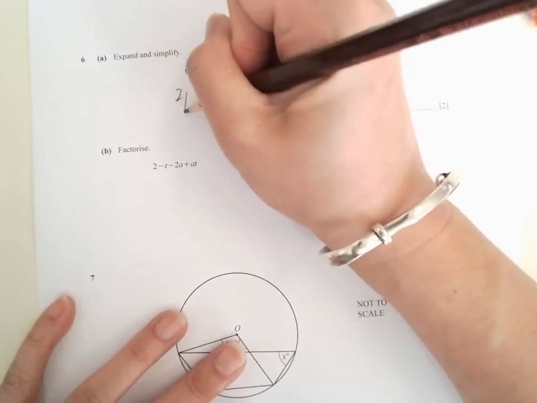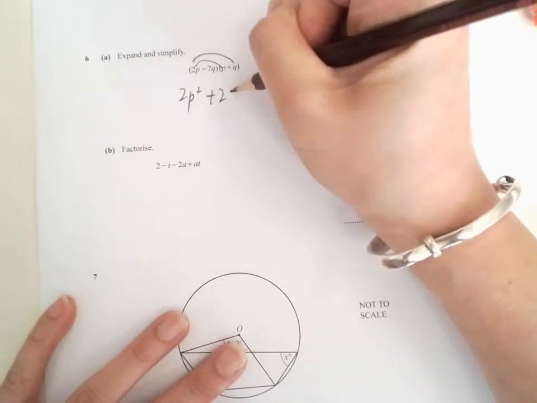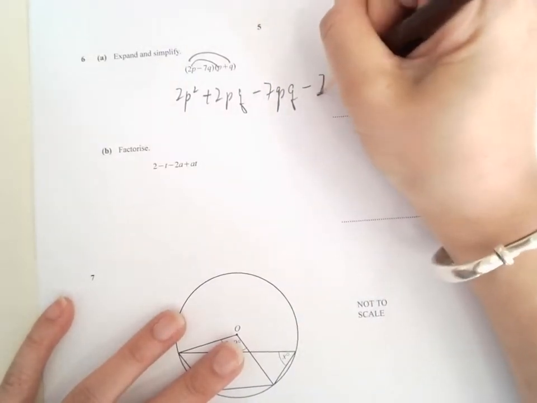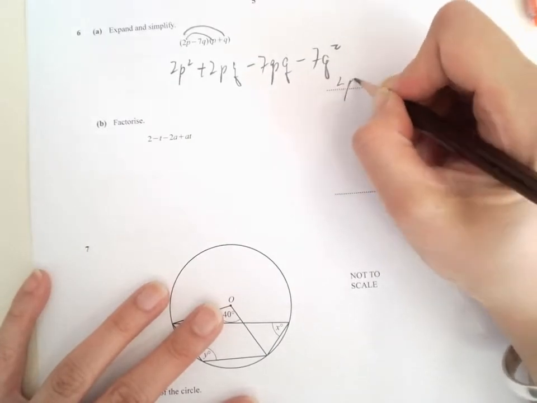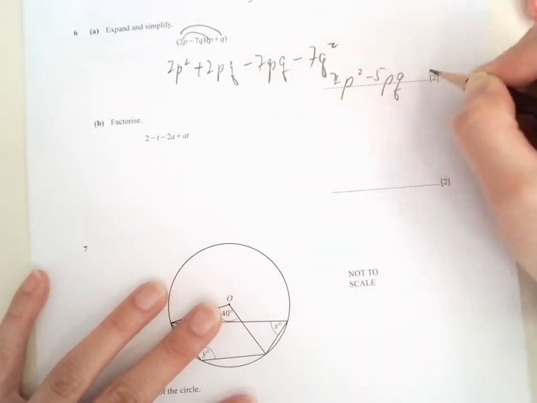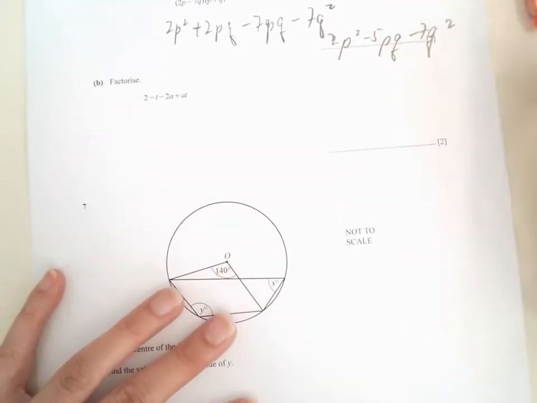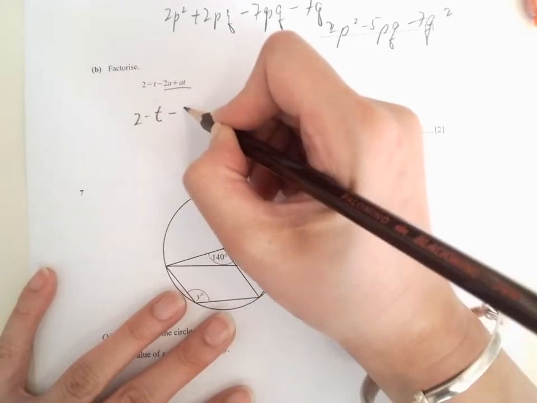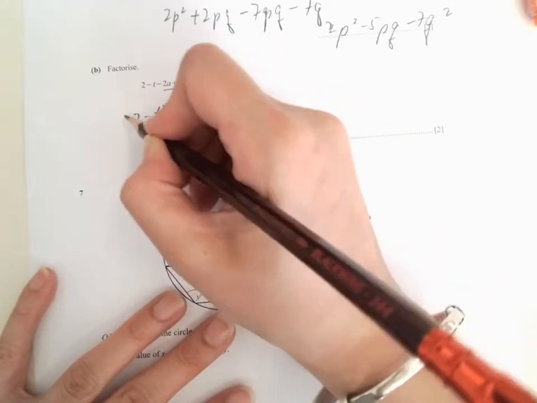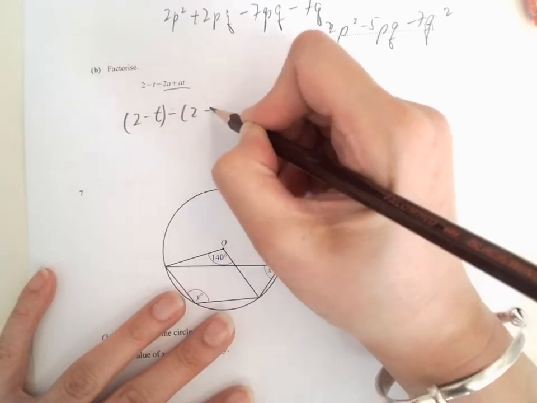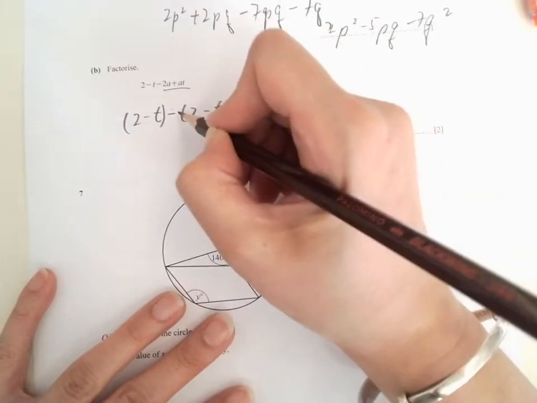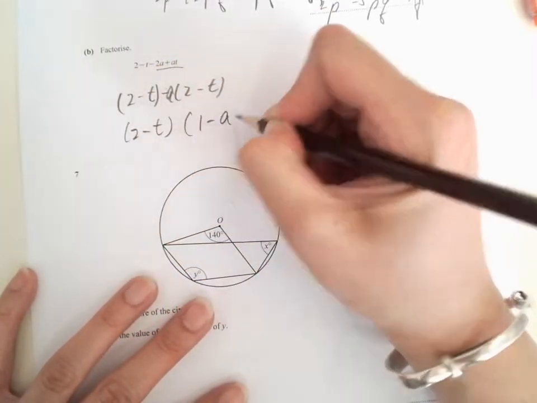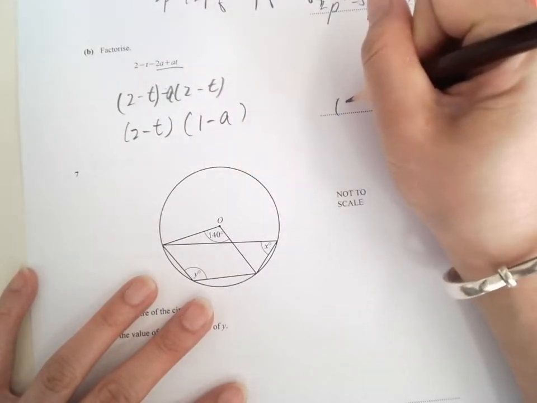Moving on, expand and simplify. So this is 2p squared plus 2p cubed minus 7p cubed minus 7q squared. So I will have 2p squared minus 5p cubed minus 7q squared. Alright, factorize. I can see like terms here. Both of them have 2 minus t, so I will have 2 minus t as the common factor, and I left with 1 over 1 minus 8.